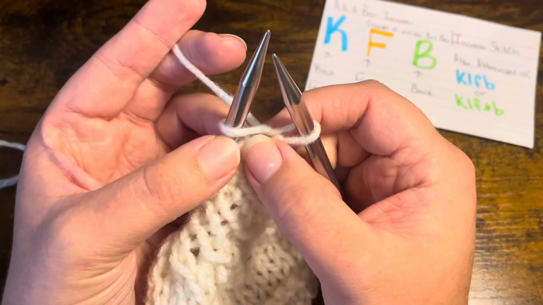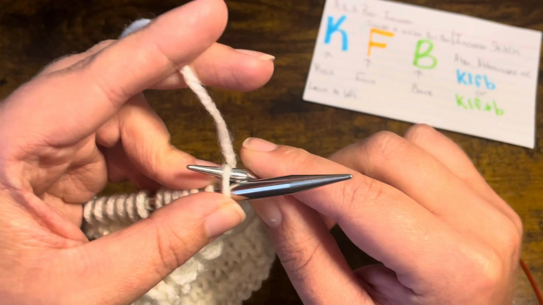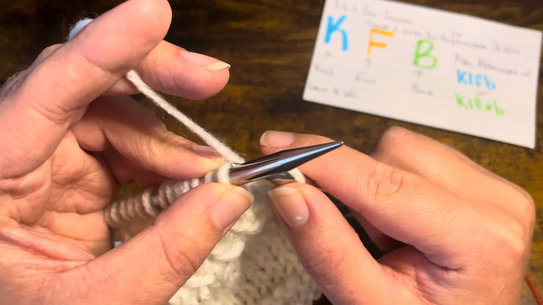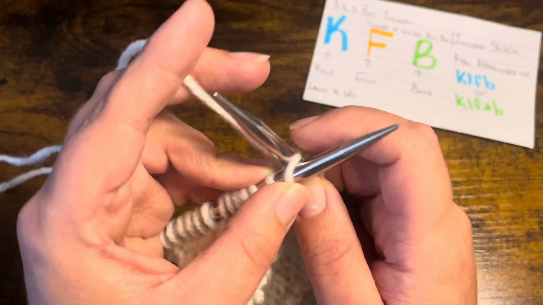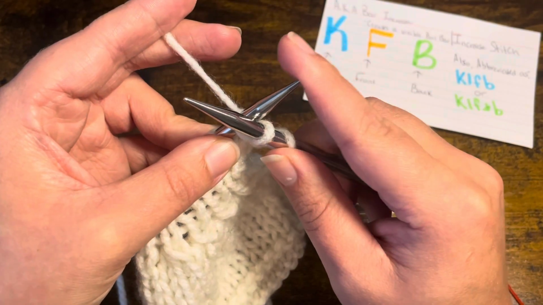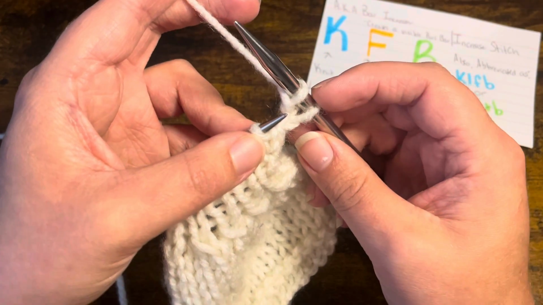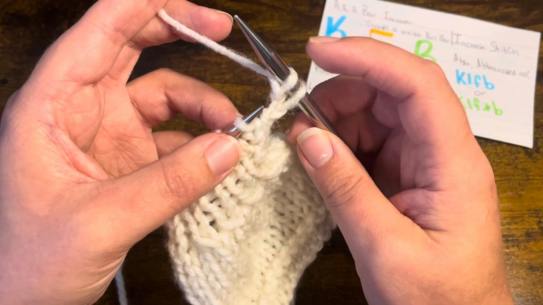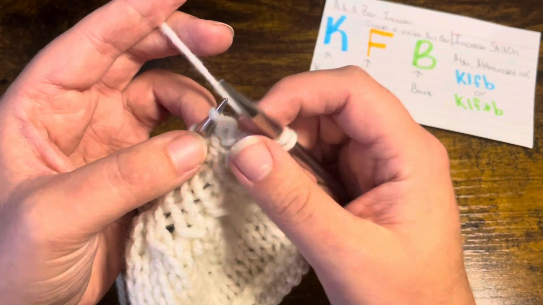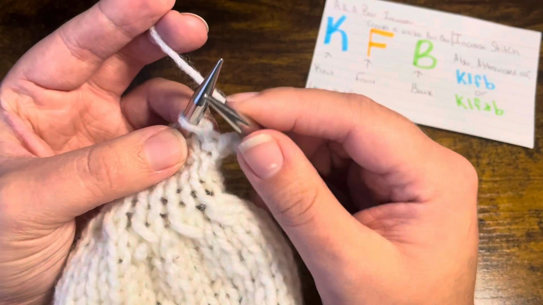As you see, I have already knit the stitch, and I'm just going to insert my knitting needle from right to left, and then I'm going to knit that stitch. And then now we can slide it off of our knitting needle. So again, this creates a 1 stitch increase that leans to the left. So let's do that one more time, or a few more times actually.